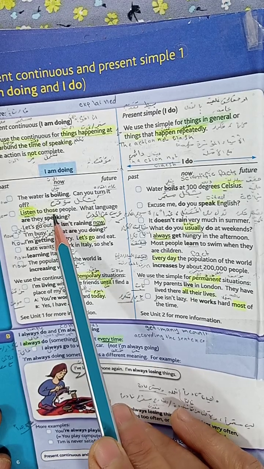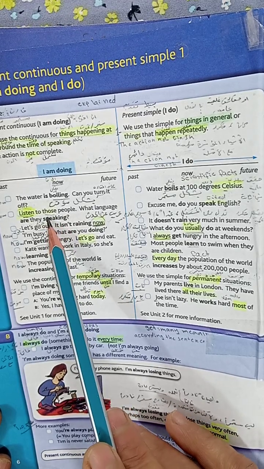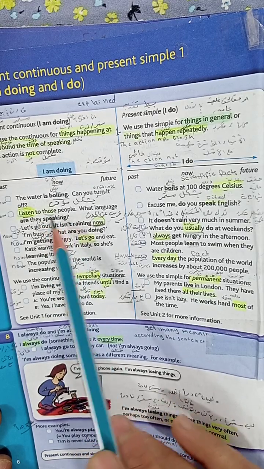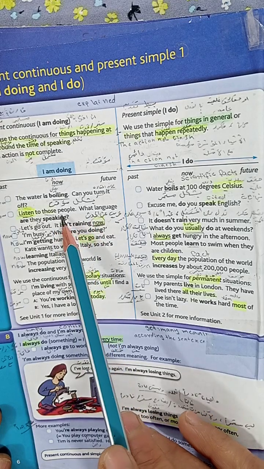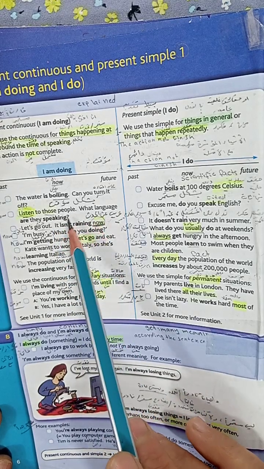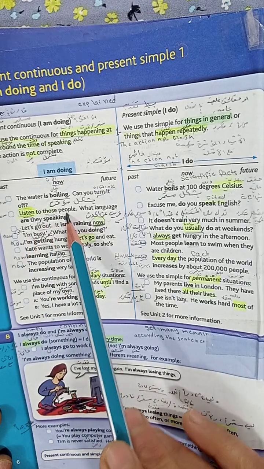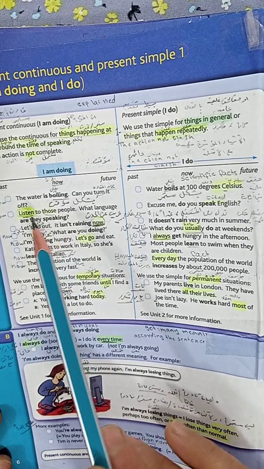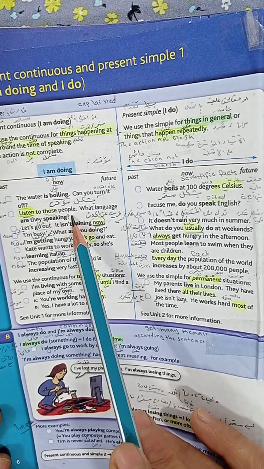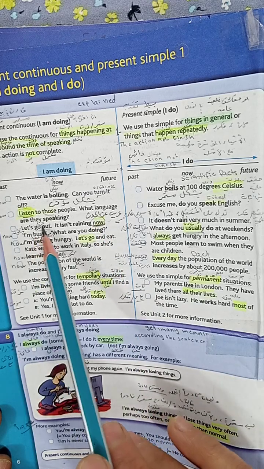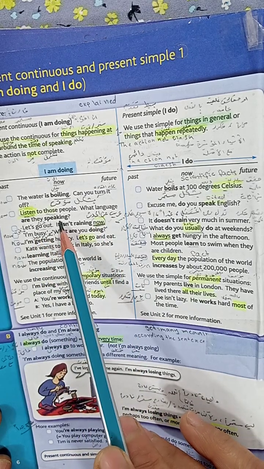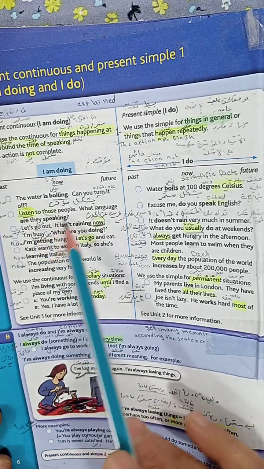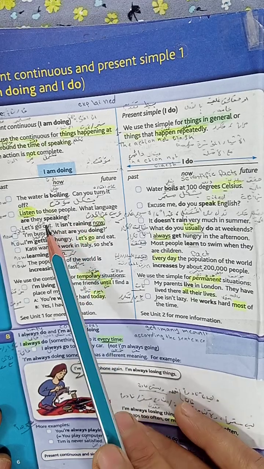I point to some people and say to my friends, for example, listen to those people. It means I'm talking now and pointing to specific people. What language are they speaking? So it should be in the present continuous because I'm talking now, at the time of speaking. Okay?